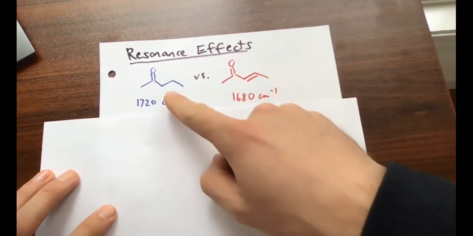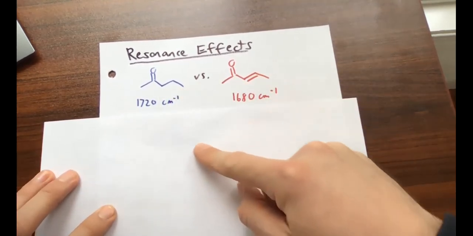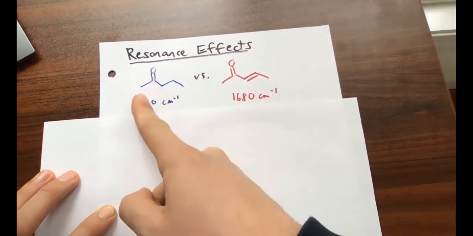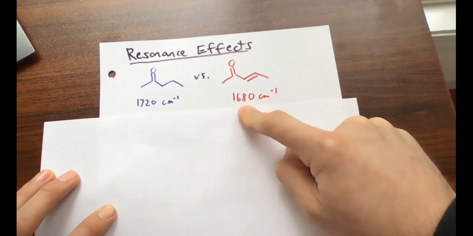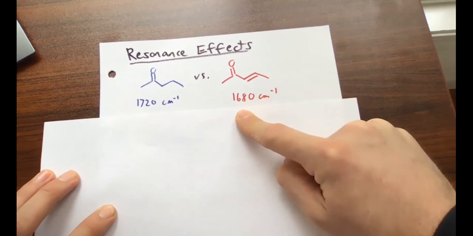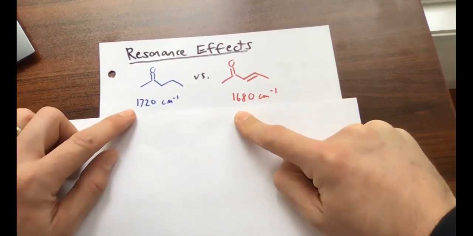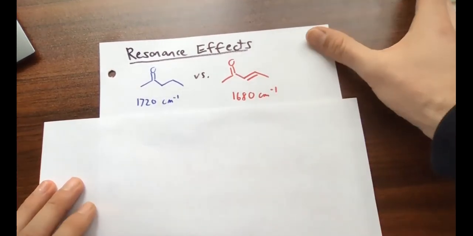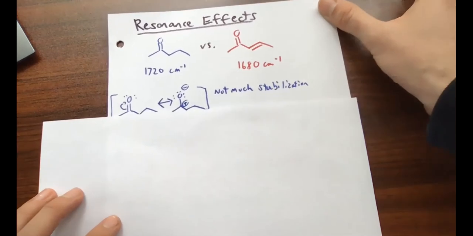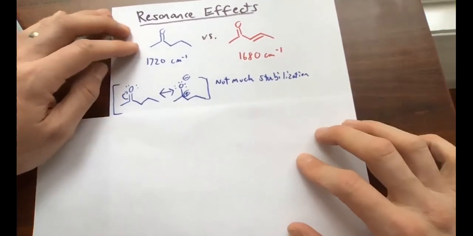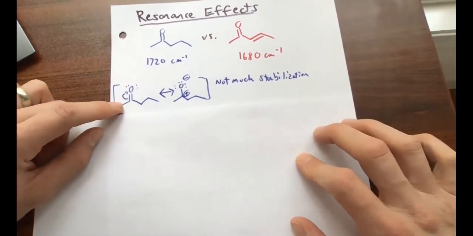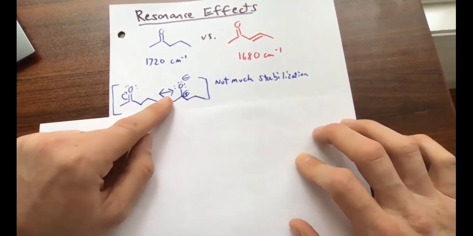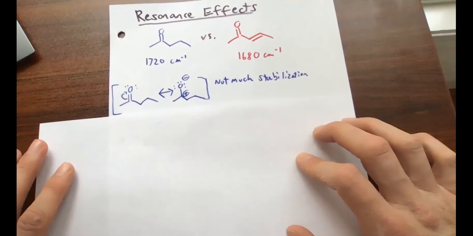And if you take a look at these two molecules, they're very similar in the stretch for the CO bond, the C double bonded O, except the one in red has a stretch at 1680 instead of 1720. It has a lower frequency, which means the bond has been lengthened, the bond has been weakened. So why would that be? Well, if you look at the ketone, the only resonance structure you can draw is this one, the charge separated state. So the oxygen won't really be that often in the negatively charged state.